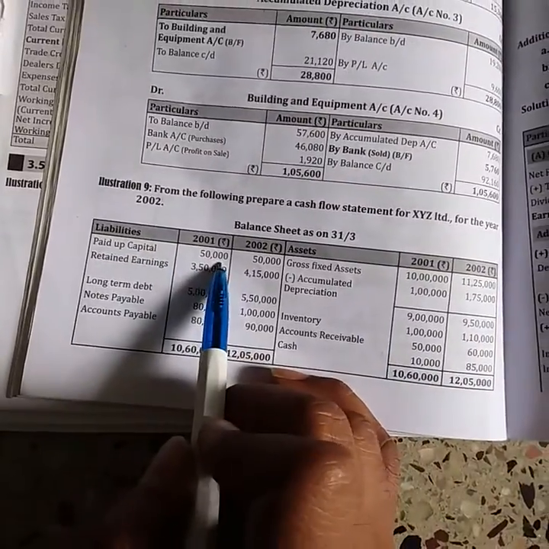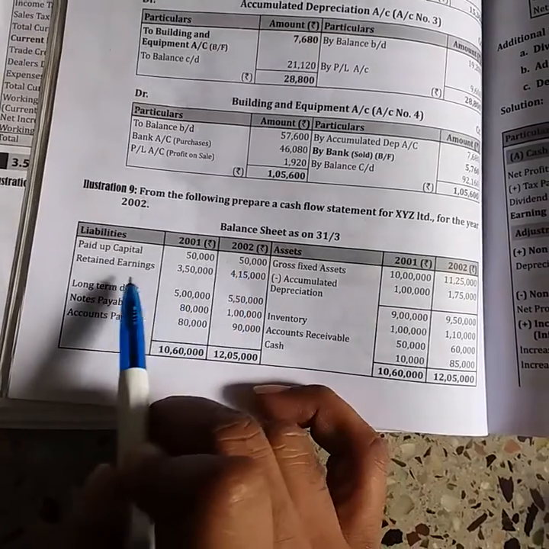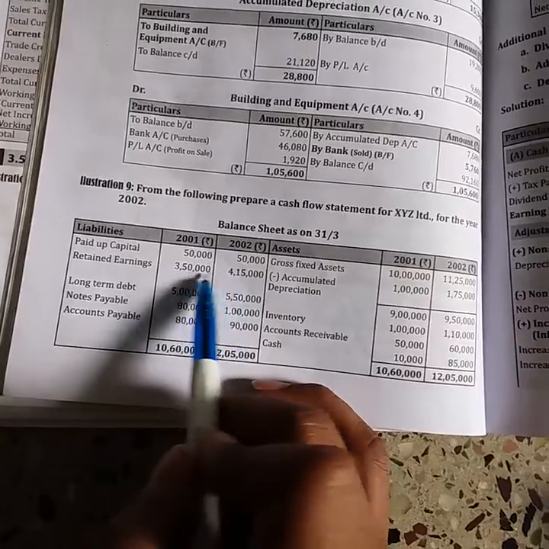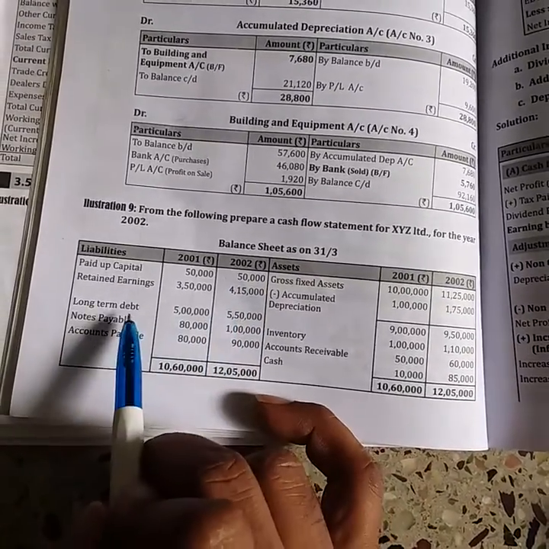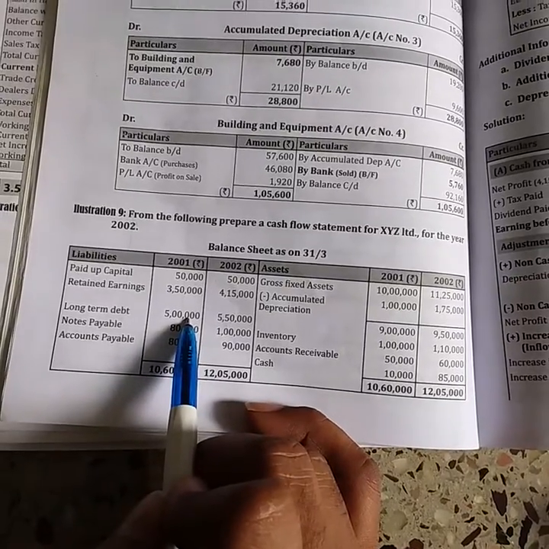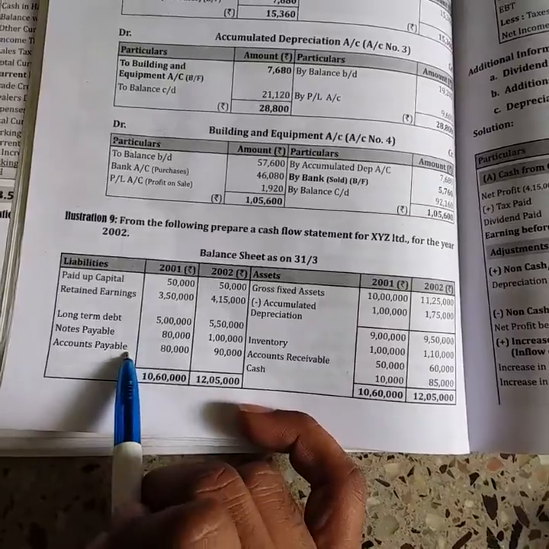Paid up capital, as we know, share capital, it comes under financing activity. Retained earnings, the difference of 2002 and 2001 is treated as current year profit. Long term debt comes under financing activity. Notes payable and accounts payable, current liabilities.